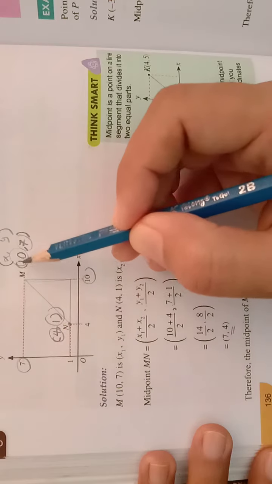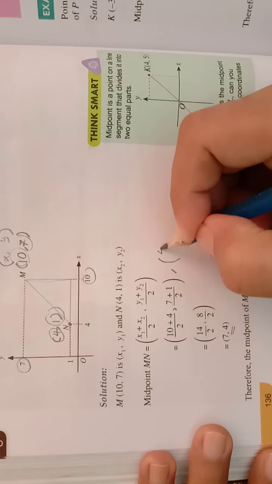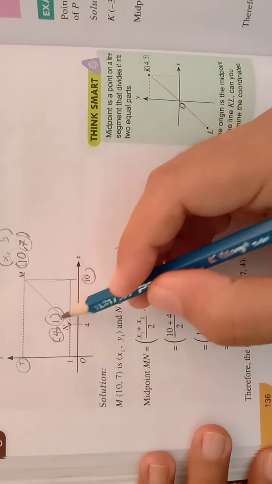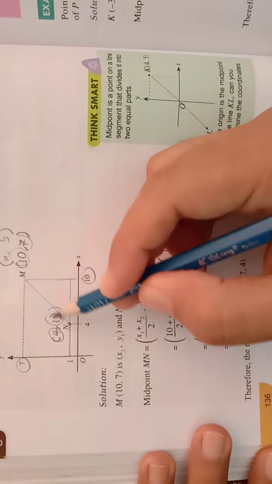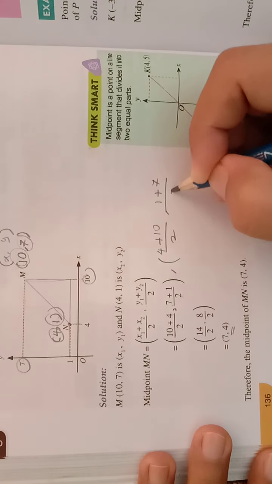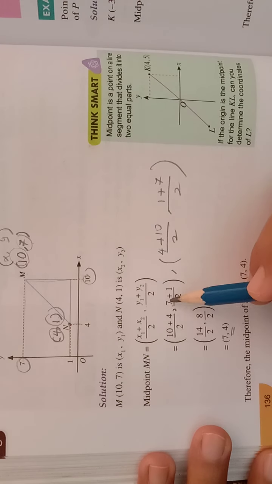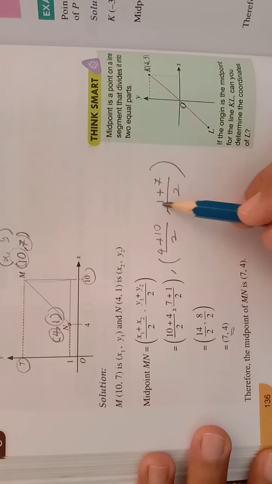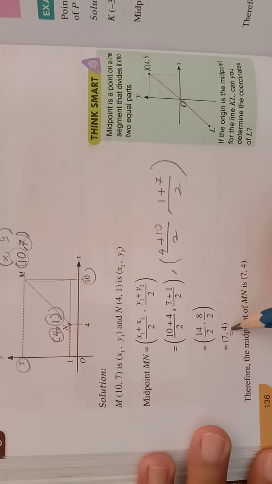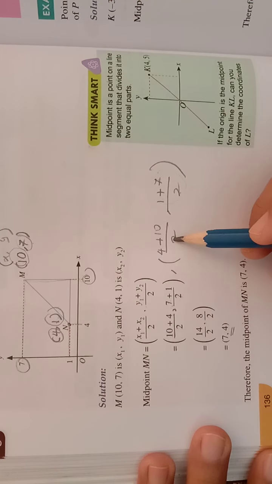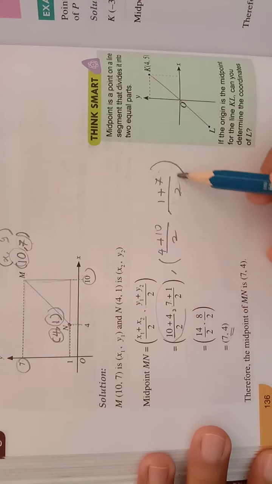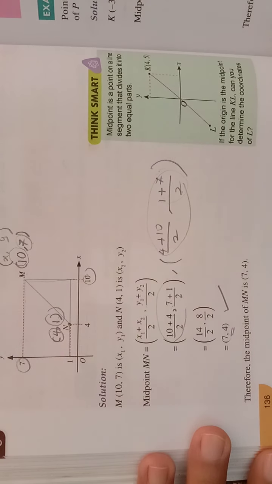Ini 4, ini 10. So, 4 plus 10. 4 plus 10 divide by 2. Okay. Y pula. 1 plus 7. Ambil Y dengan Y. 1 plus 7. 1 plus 7 divide by 2. Nampak tak? Walaupun dia berbeza. Ini 7 plus 1. Ini 1 plus 7. Tapi jawapan masih lagi sama. 1 plus 7 is 8. 8 divide by 2 must be 4. 4 plus 10 divide by 2 is 14. 14 divide by 2 is equal to 7. So, nak ambil ini boleh, nak ambil ini boleh, mana-mana boleh. Kamu akan dapat jawapan yang sama.